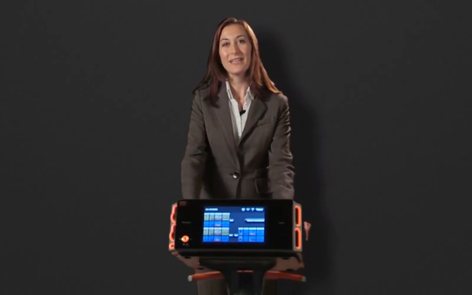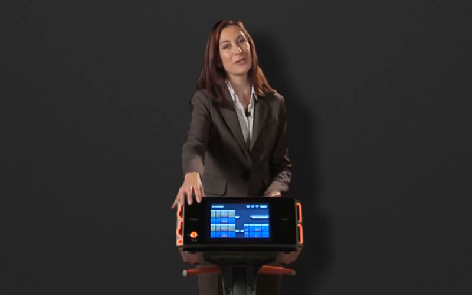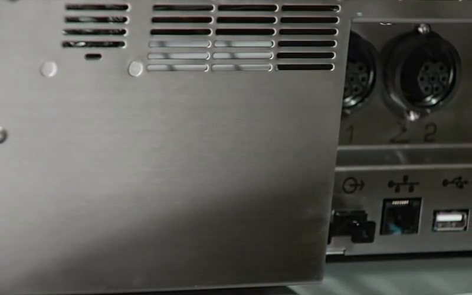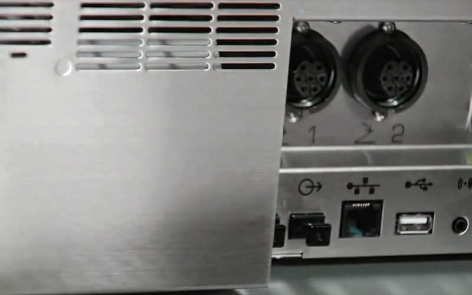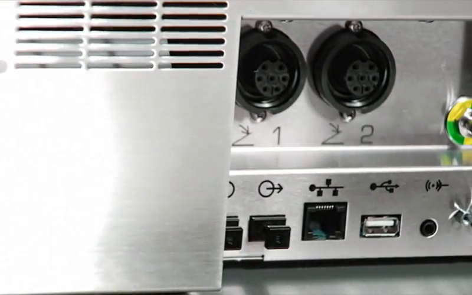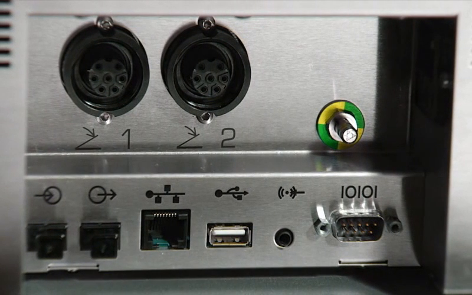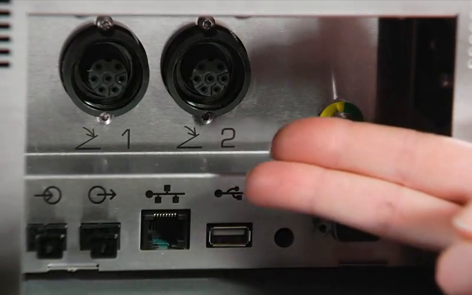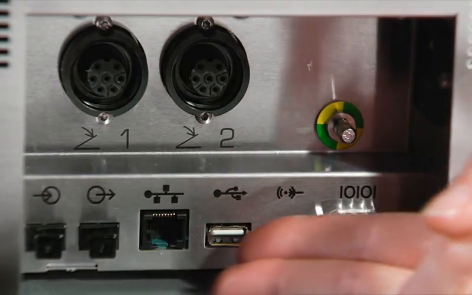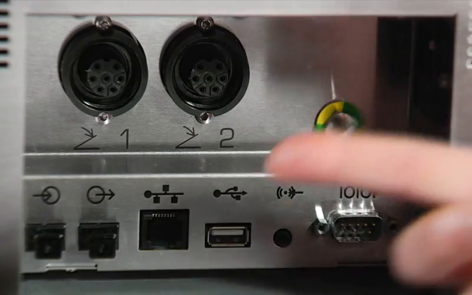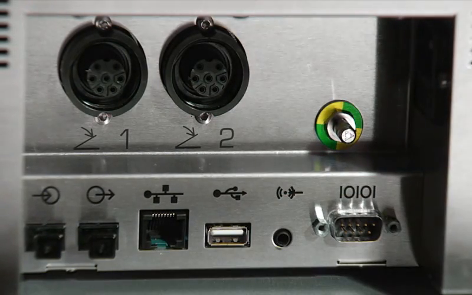First, let's take a look at the Arc400 connection options. There are various connection ports on the reverse side of the Arc400 which will ensure optimum networking conditions, investment security and easy servicing. They include 2 connections for foot switches, several standard ports, as well as a USB connection which can be used to load software updates.